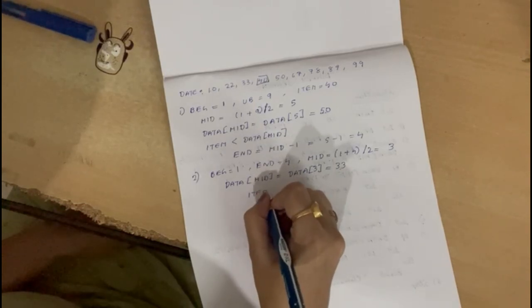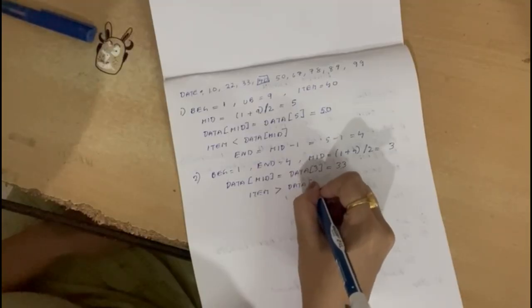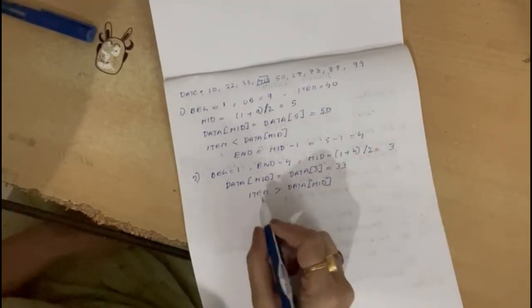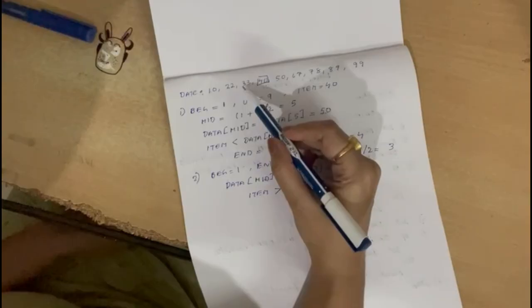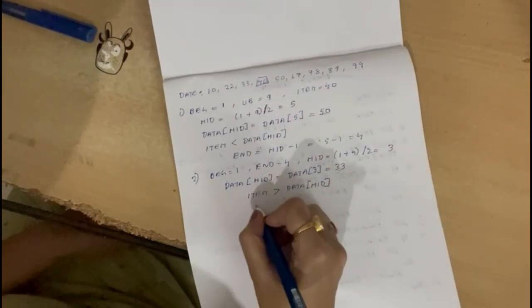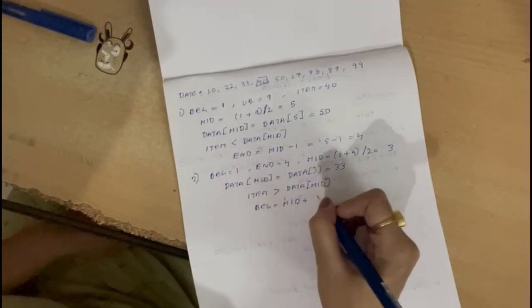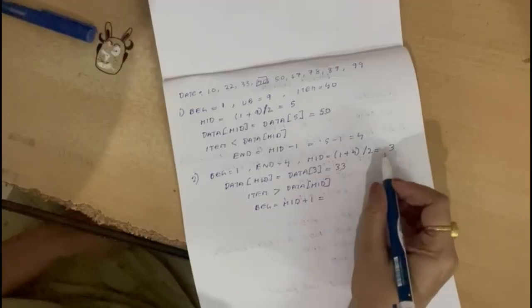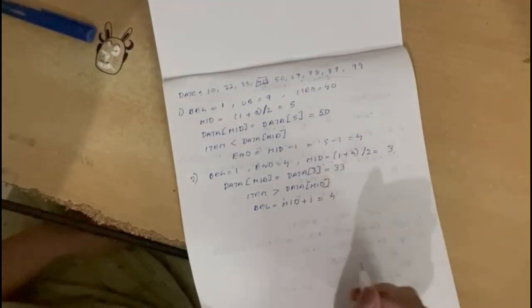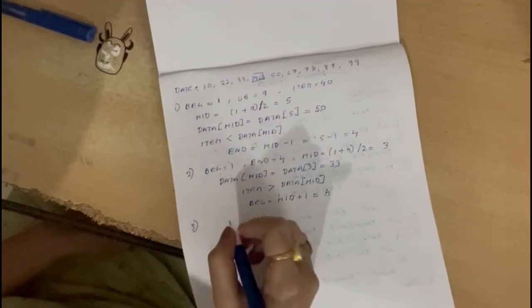Now the item is greater than 33. So it means what? If the item is greater than 33, it means the value that we are trying to search is towards the right hand side. So we are going to change the beginning. There is no point of looking towards the left hand side. So beginning equal to mid plus 1, which is 4. Now next step, again we are going to do from the beginning.